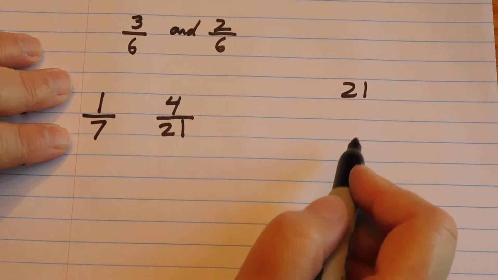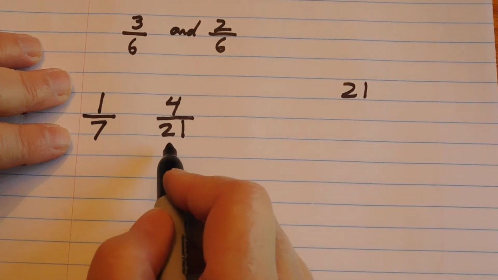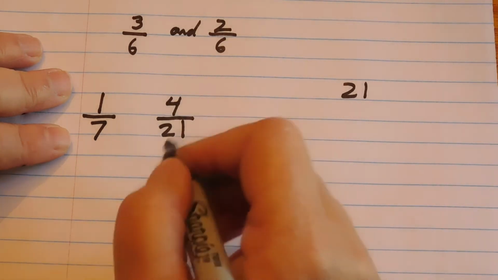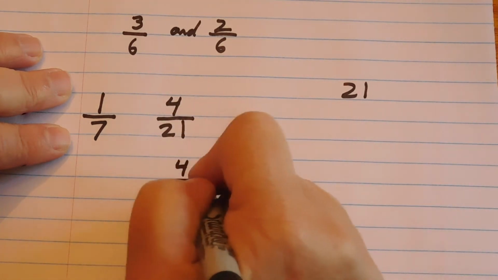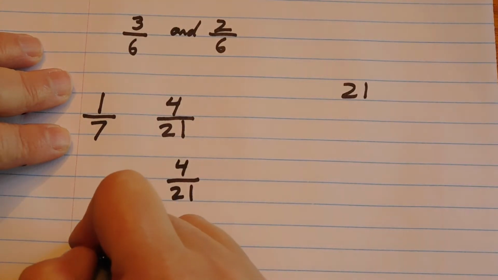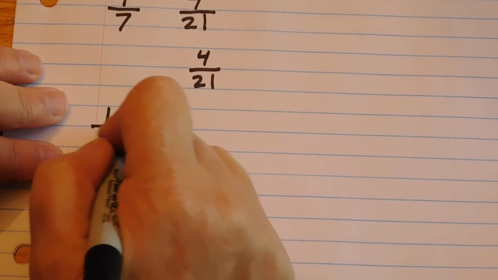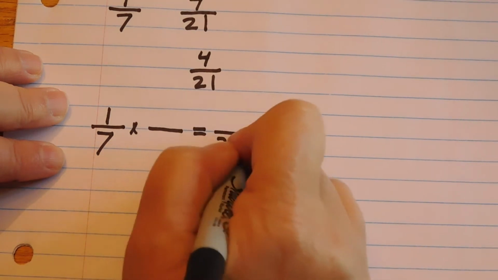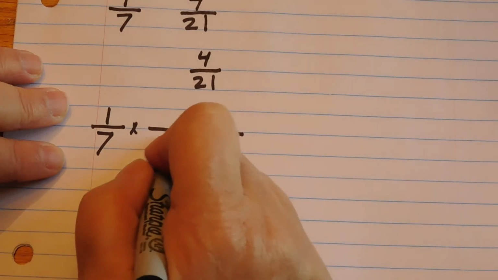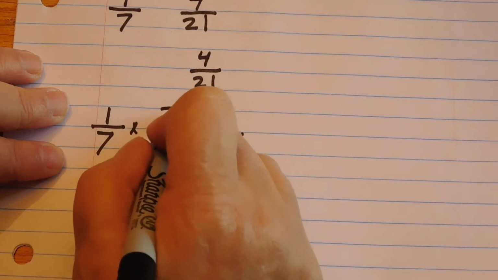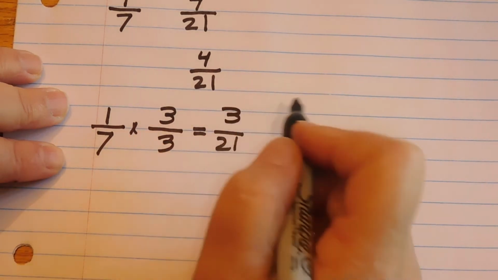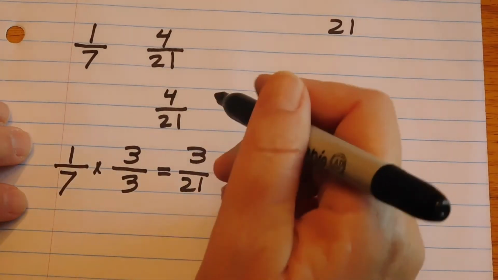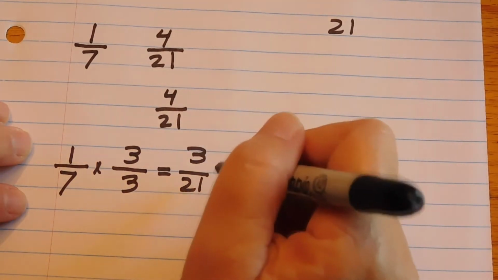So I don't even have to put in my other multiples of 21 because the very first one worked. So that means this one doesn't even have to change. So this one's going to be 4/21, and now I just have to do my 1/7. And 7 times 3 is 21, so I make it a 1 times 3. So the renamed fractions for a common denominator of 21 are 4/21 and 3/21.